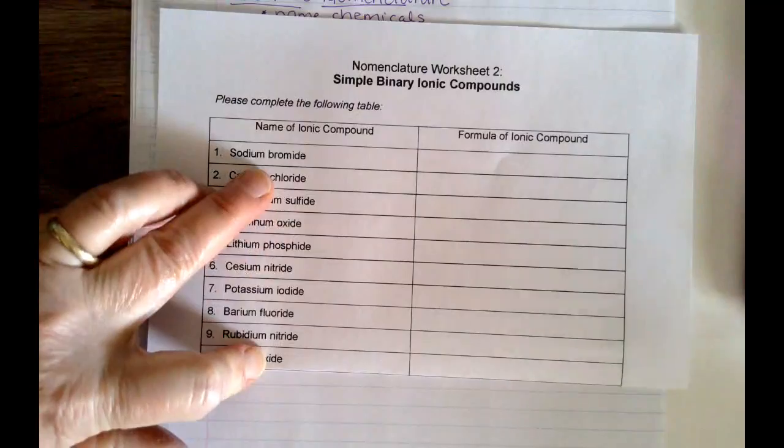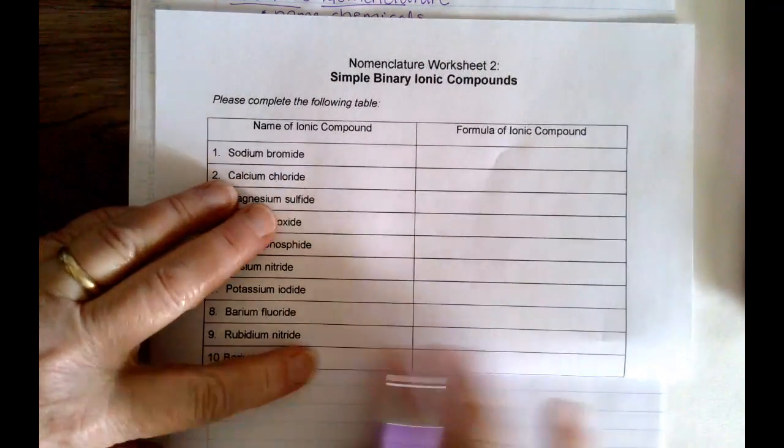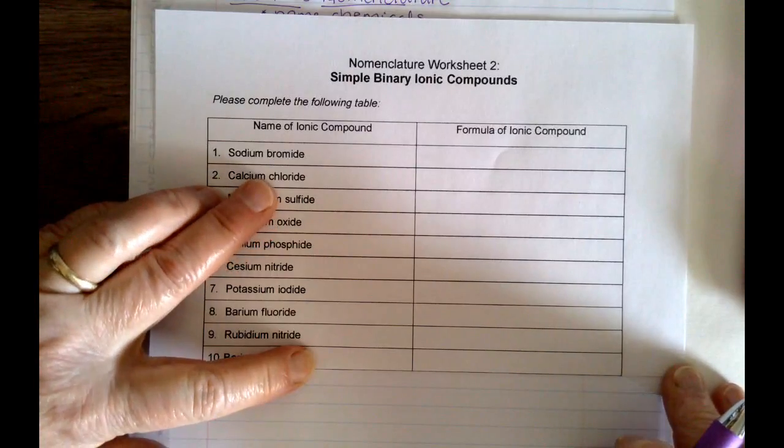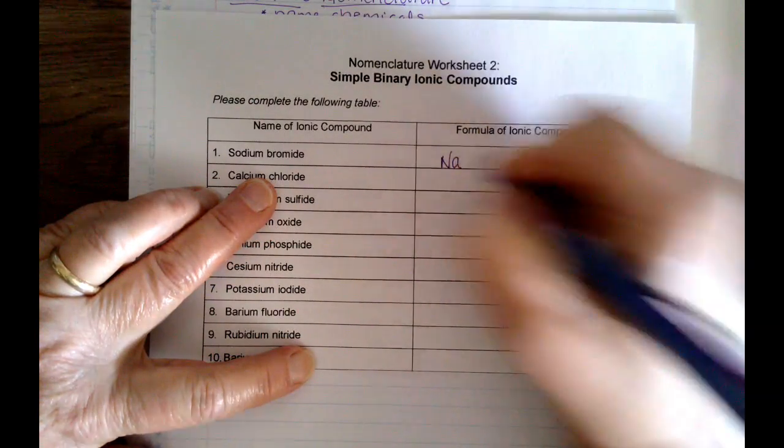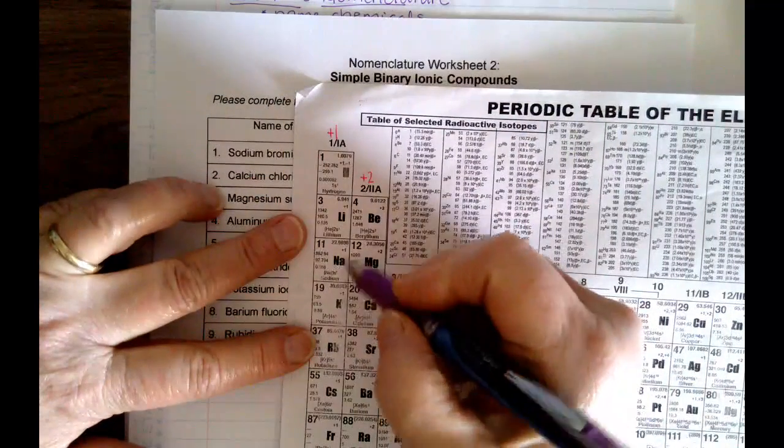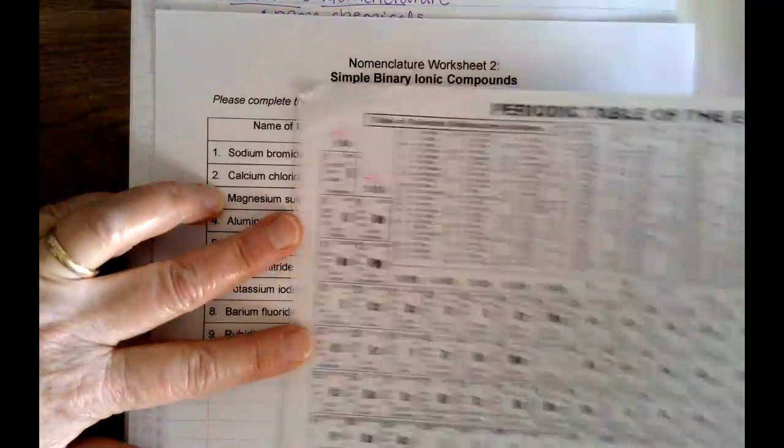I'm going to find, they want me to use sodium and bromide. Do you remember the trick of learning what the symbol for sodium is? The song, na na na. Okay, so that's the Na. Now I'm going to look up the oxidation number. The oxidation number for sodium is a +1.